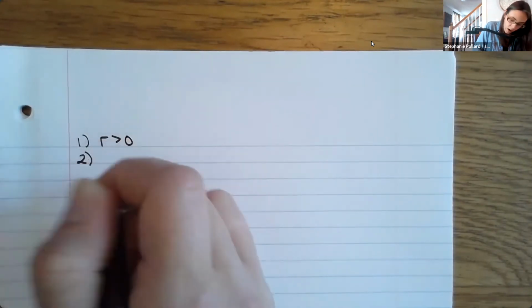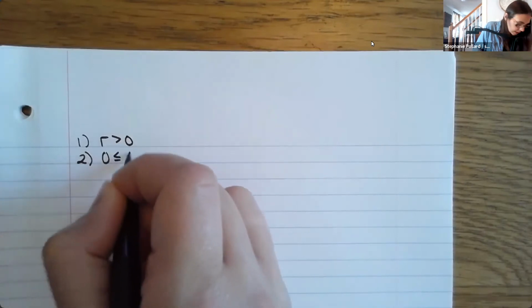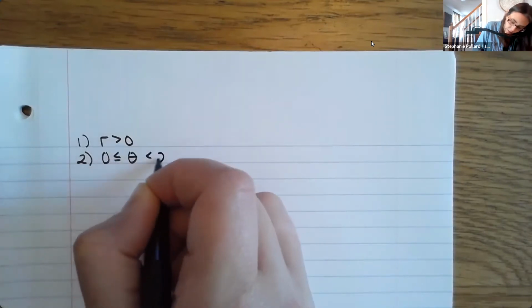Okay, we can go the other way as well. Now, when we do this, because you could have many different thetas and many different r's, we're going to convert such that r is greater than 0, and our theta is between 0 and 2 pi.